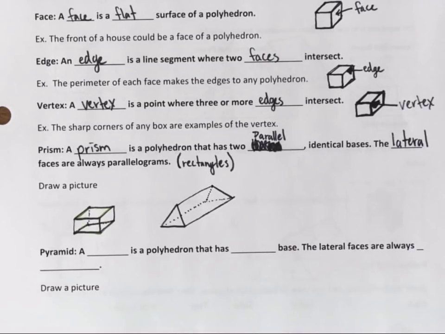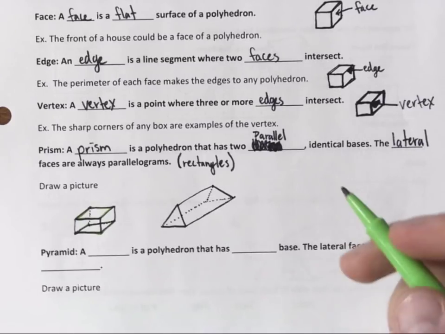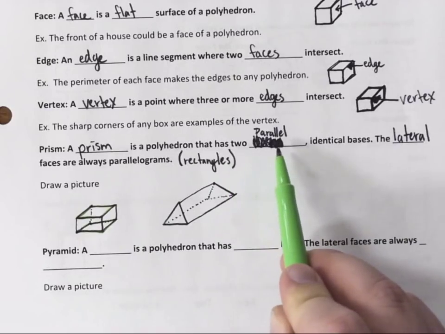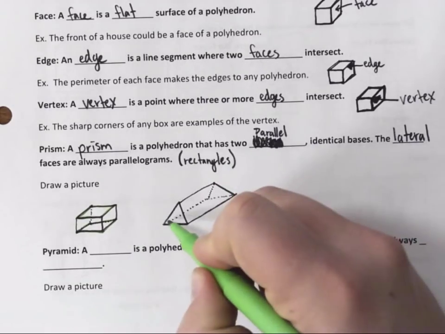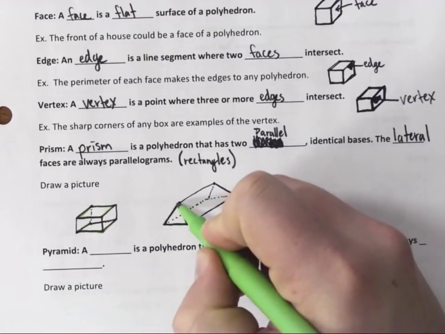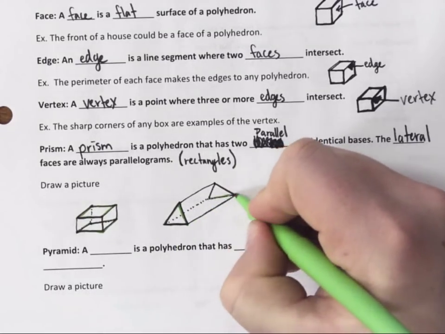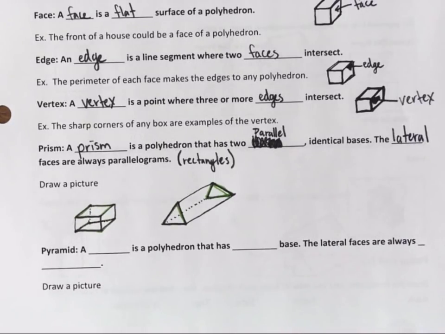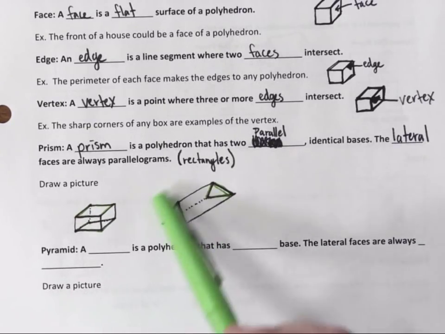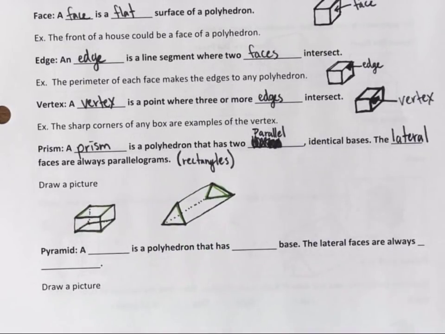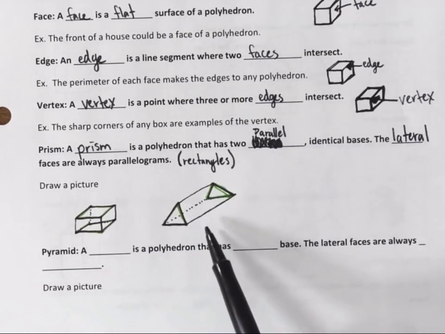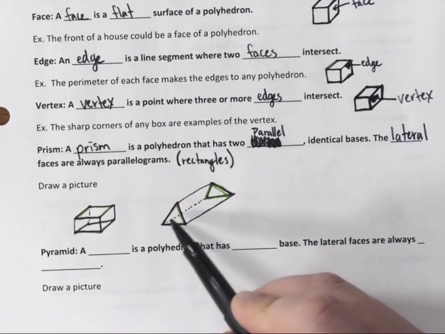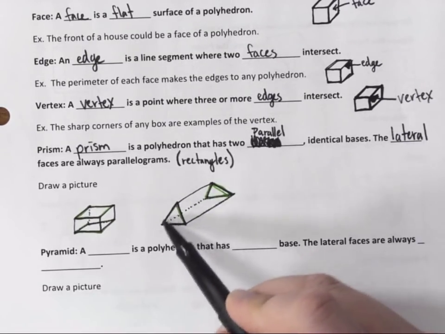Again, in this case, I'm going to outline in green my two bases. We know that they are the bases because they are the two parallel identical bases. In this case, those are triangles. So we have a base here and a base here. And all of my lateral faces, the ones that go around the shape, are all parallelograms. In this case, they are all rectangles. We have one on bottom, one on the side, and one on the back side over here.